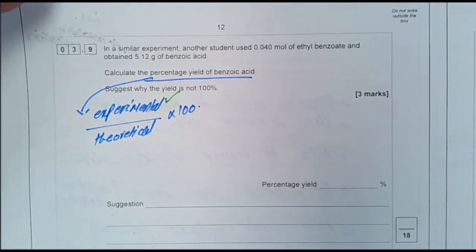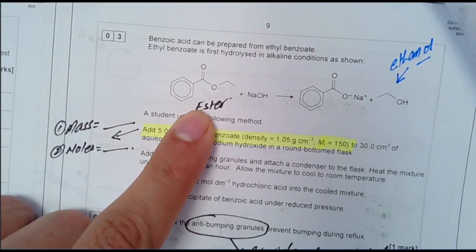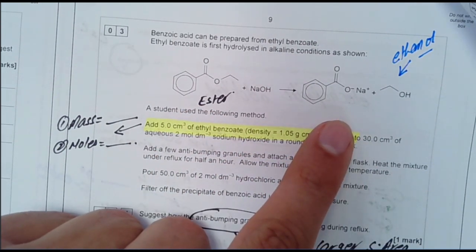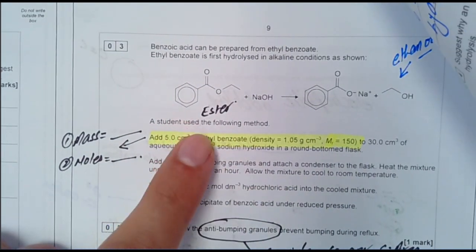We now have to go back to the equation, and we can see on the equation it says if you use 1 mole of this, then technically speaking it should produce 1 mole of benzoic acid. It should produce 1 mole of benzoic acid if the yield is 100%. So I can then say, what is the MR for ester?